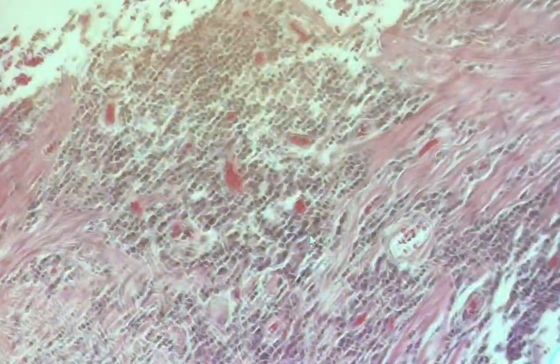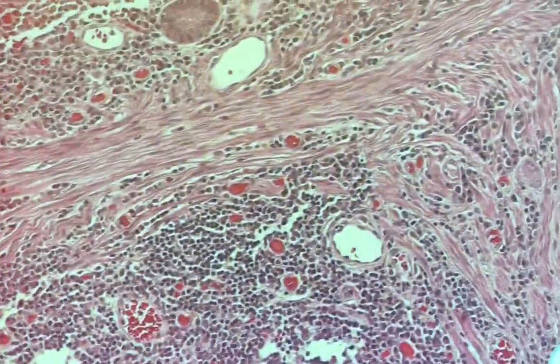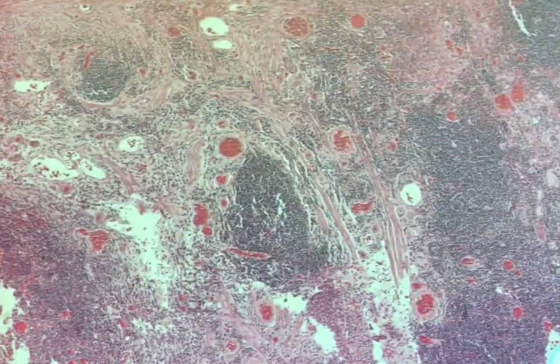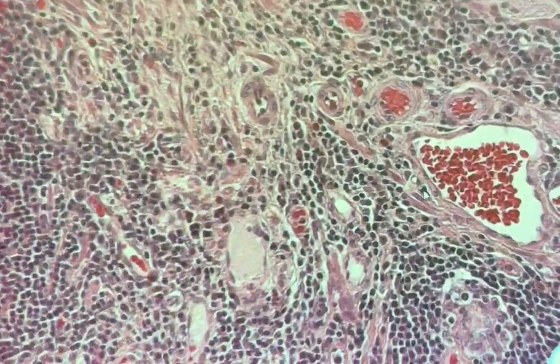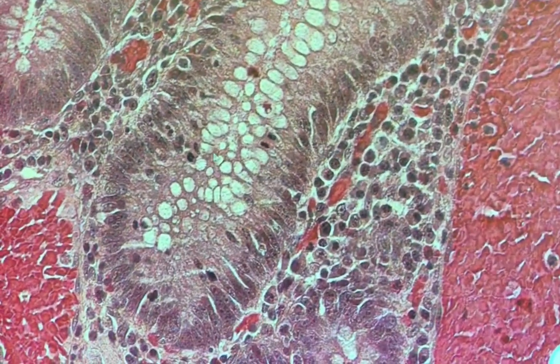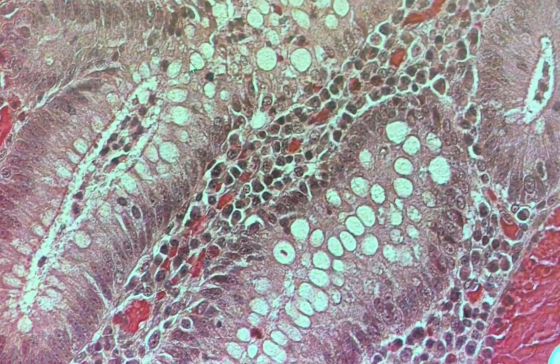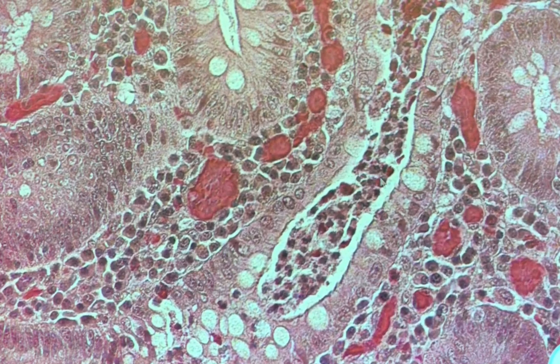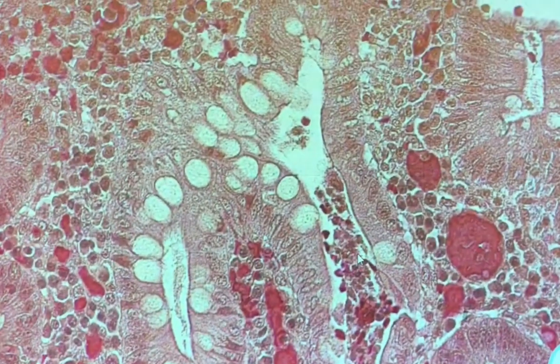Even though it's ulcerated and everything, I'm not really appreciating a lot of activity in the crypts. But again, we have these huge areas of erosion and ulceration, so maybe that's part of the reason we're not seeing a lot there. Well, there is some activity. We have neutrophils here, so that's good. We have our cryptitis. Can't tell if that's crypt abscess. Yeah, maybe. Why is it so pink here? Oh well.